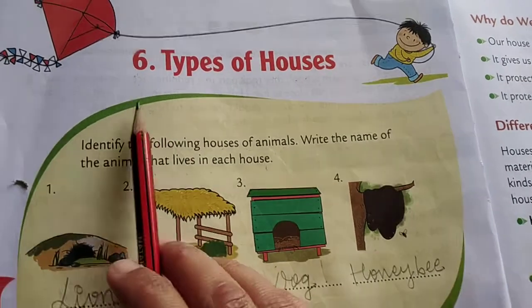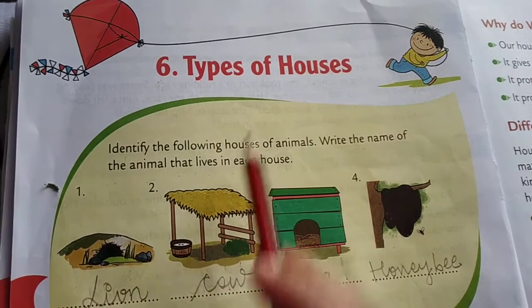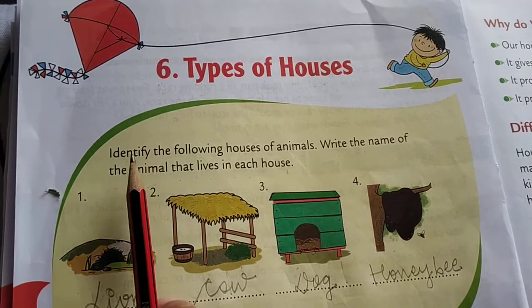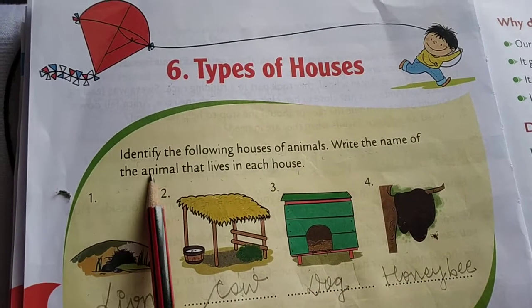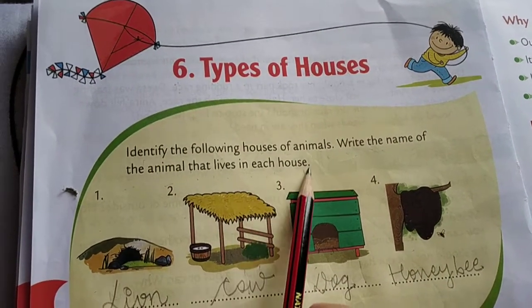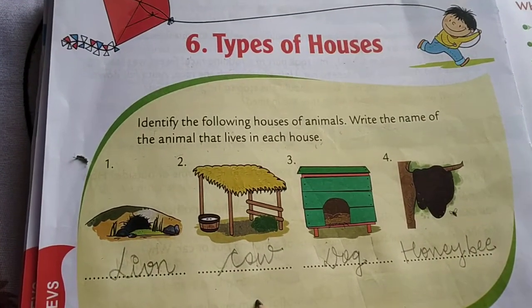Hello students. So we will start chapter number 6, types of houses. Question is, identify the following houses of animals. Write the name of the animal that lives in each house. Okay students, you have to write the name of the animal.